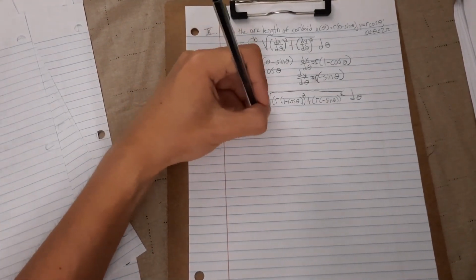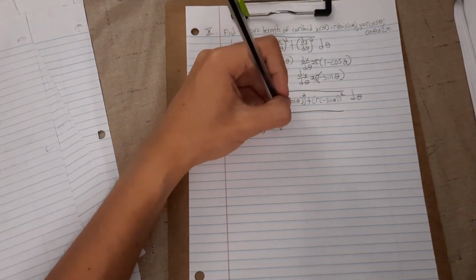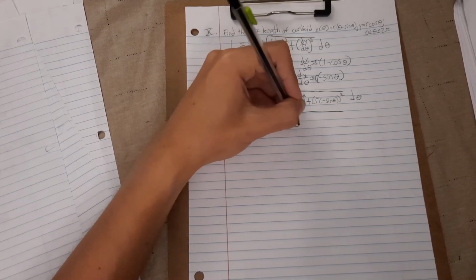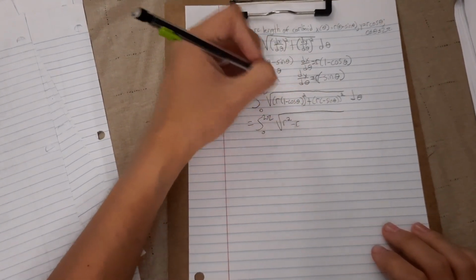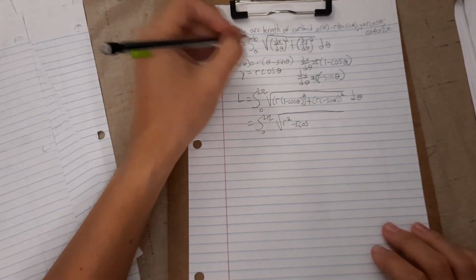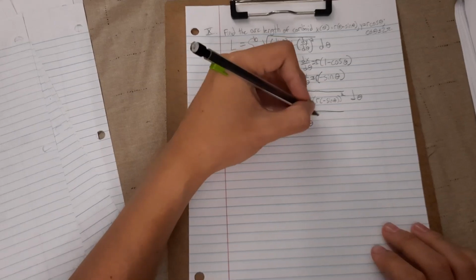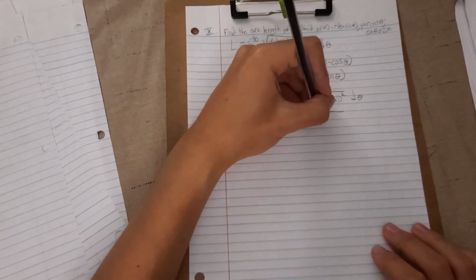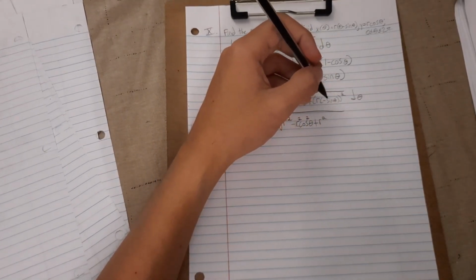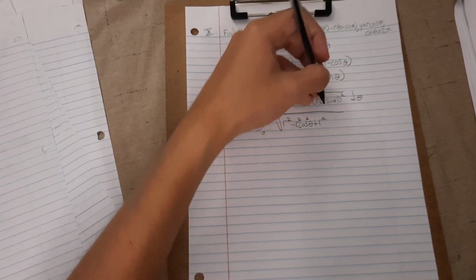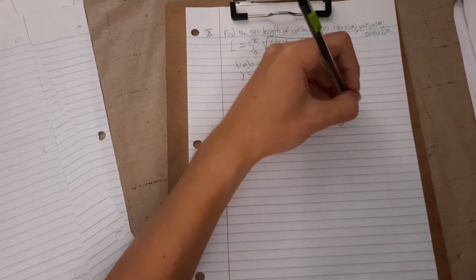Simplifying this, we get the square root of r squared times 1 minus cosine theta squared plus r squared sine squared theta, d theta.